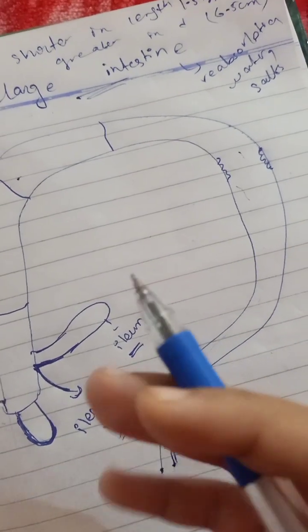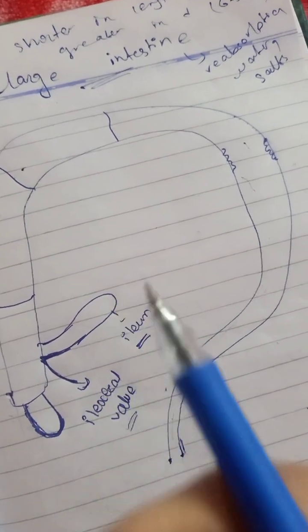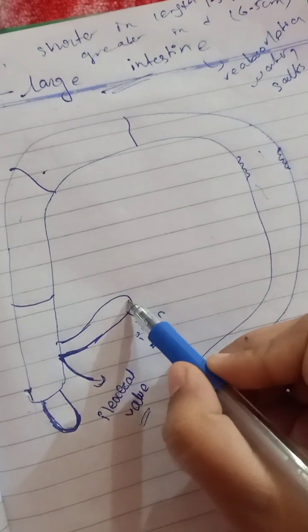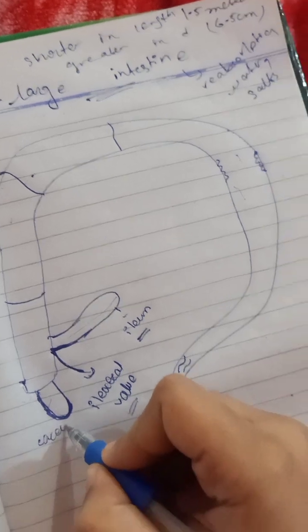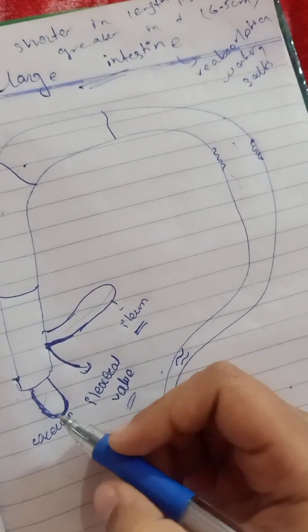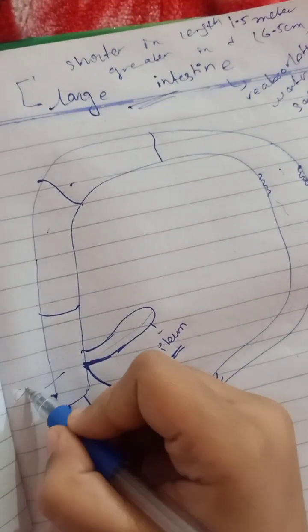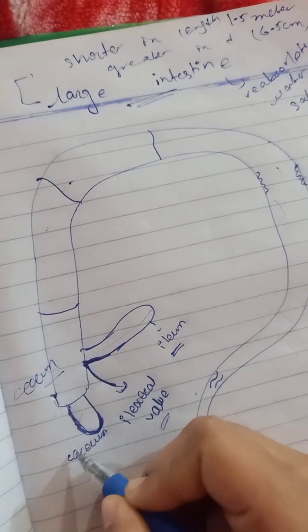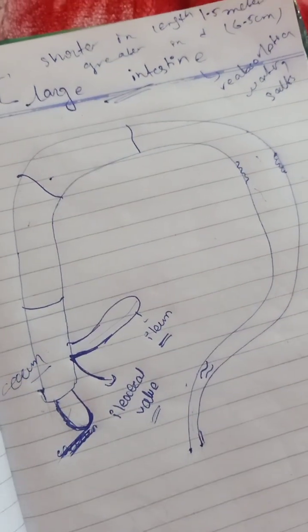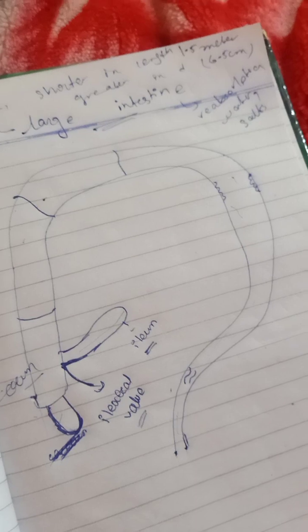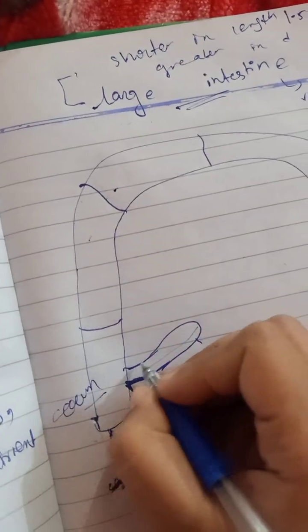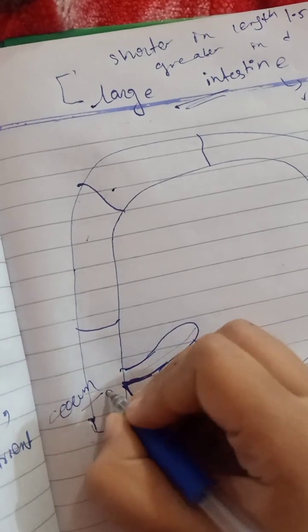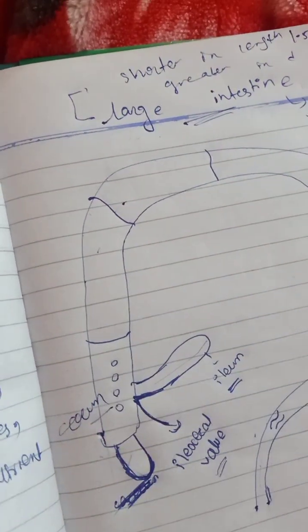It controls the passage of the undigested food coming from the ileum to the cecum.